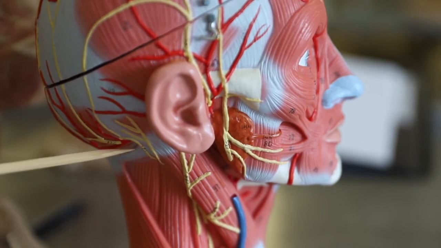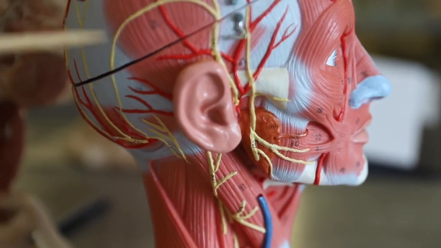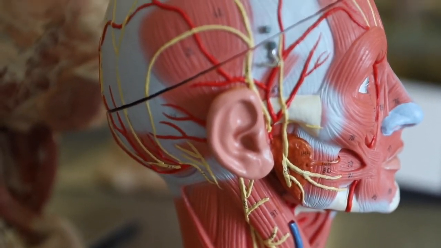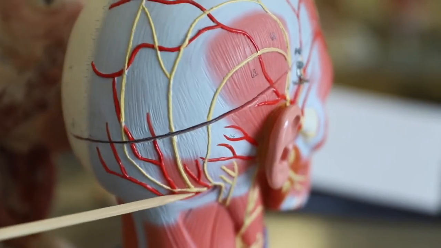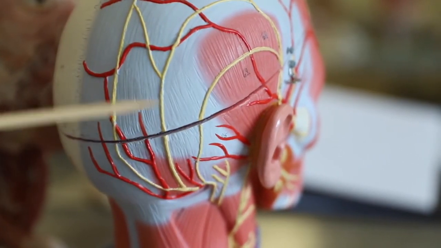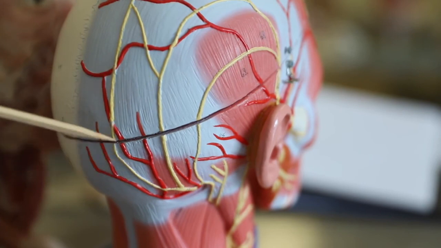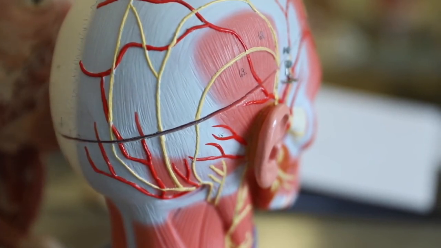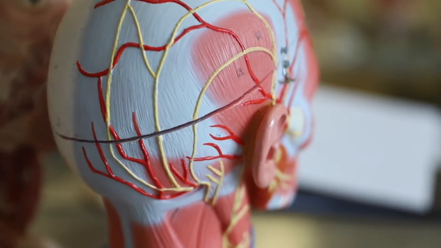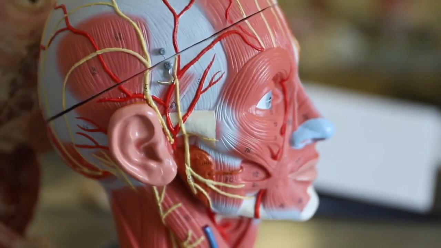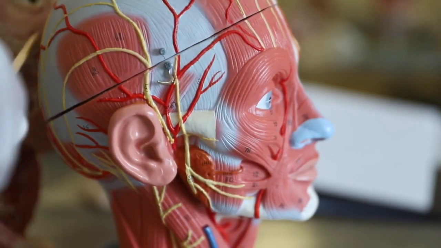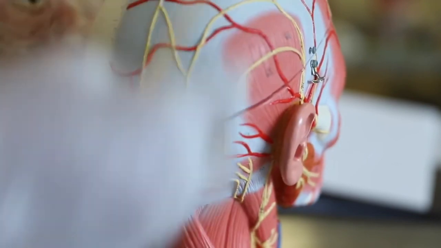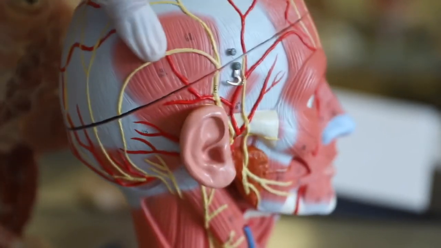We have the lesser occipital from C2, and we have the greater occipital branch, which supplies the occipital region, the posterior aspect of the scalp.